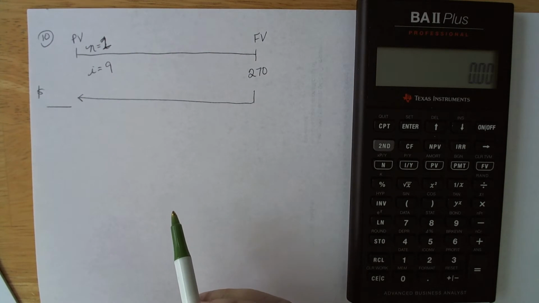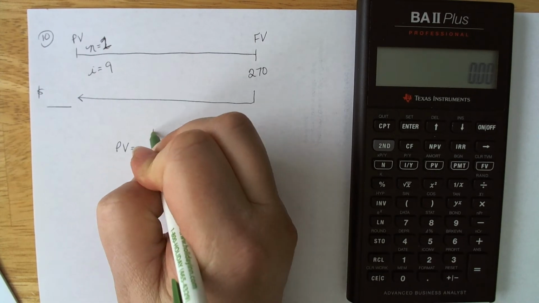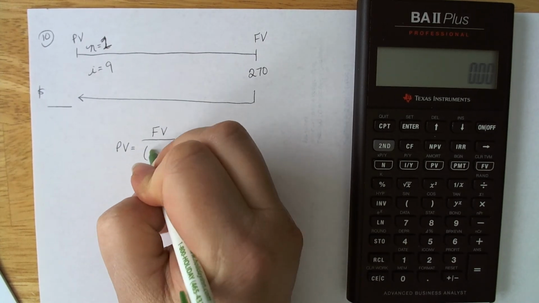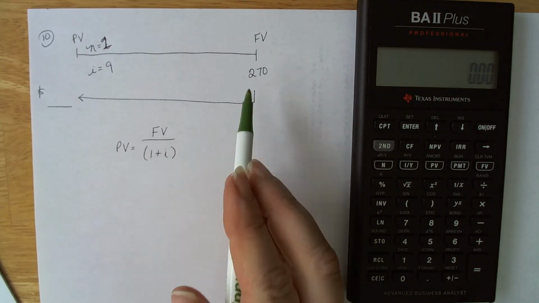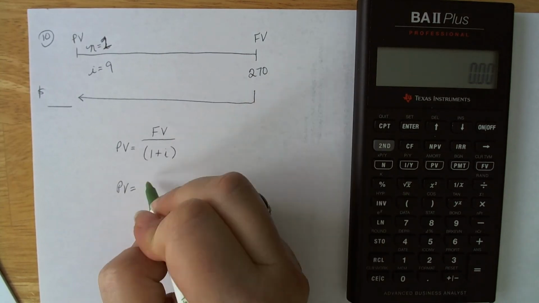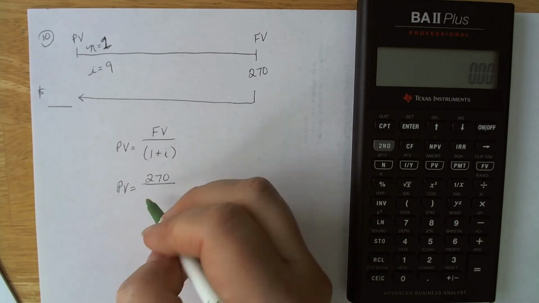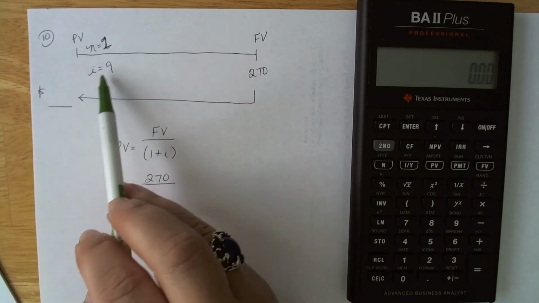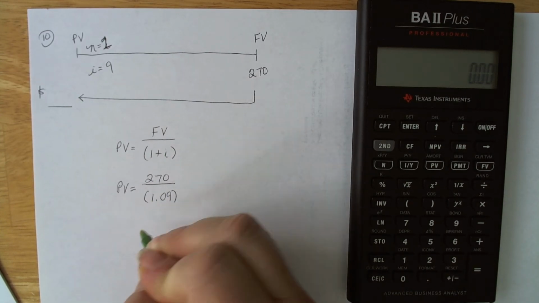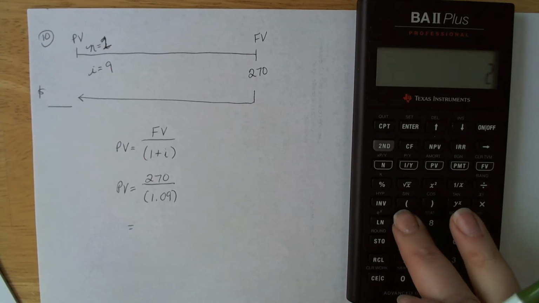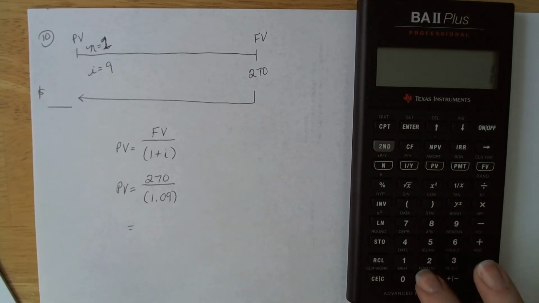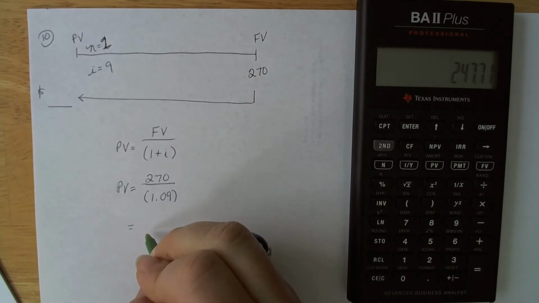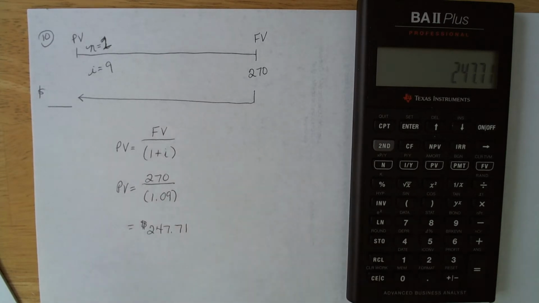In this $270 payment, the formula that we're going to use is future value divided by 1 plus I. So if we fill out our formula, $270 divided by 1.09, which is our 1 plus I. And then when we do that, 270 divided by 1.09, we get an answer of $247.71.